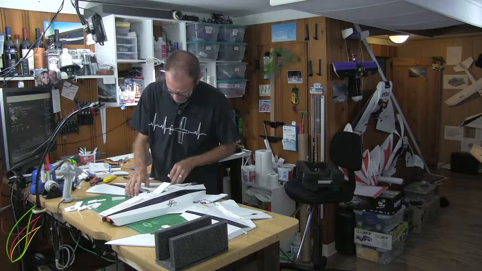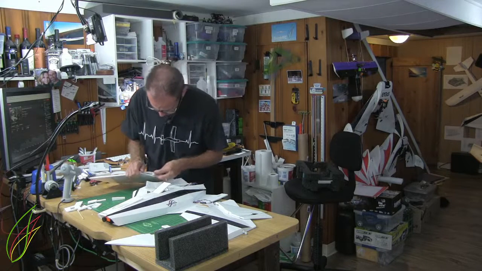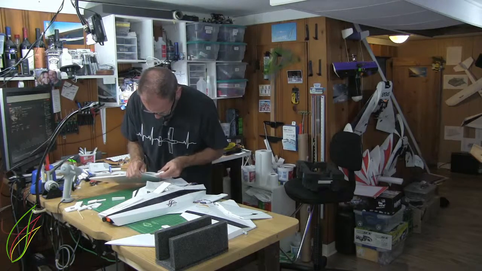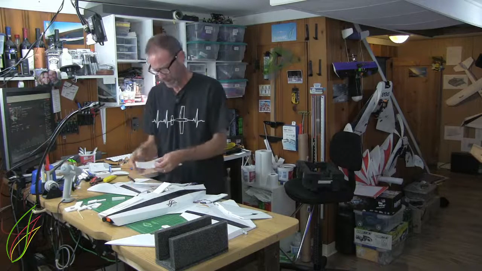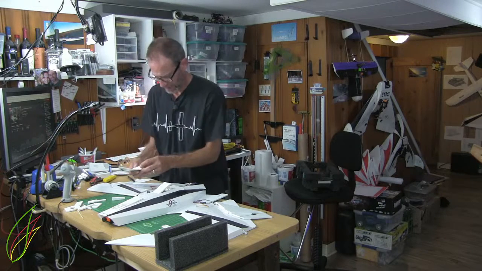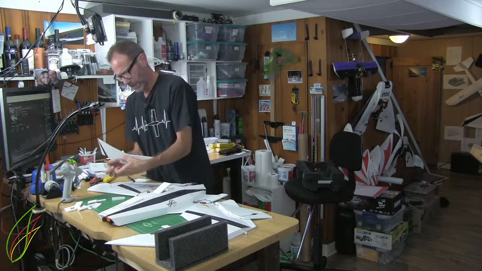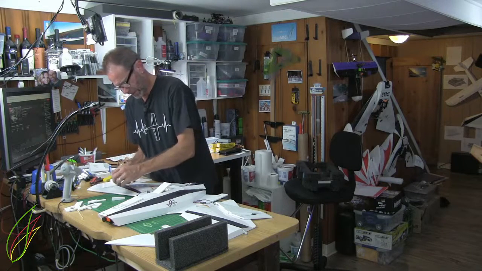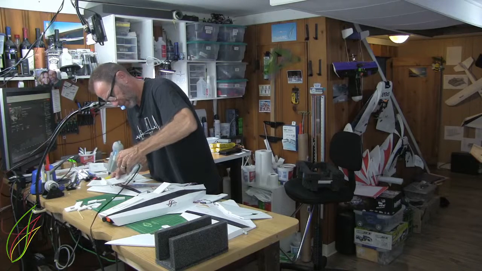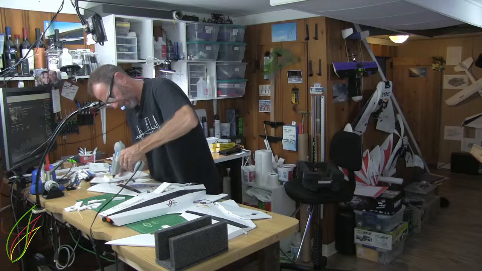I hope I haven't done that backwards. Yep, that's exactly right. Thicker side towards the inside. That's the inside. So we'll do it that way.